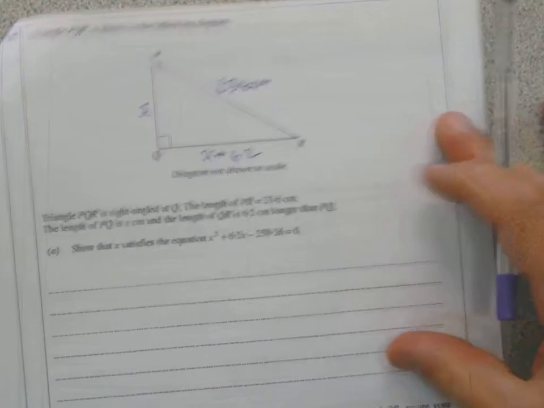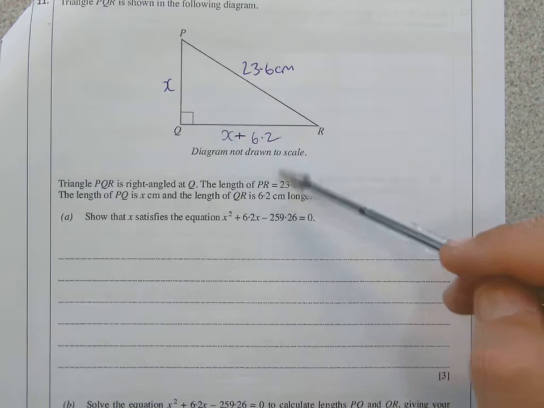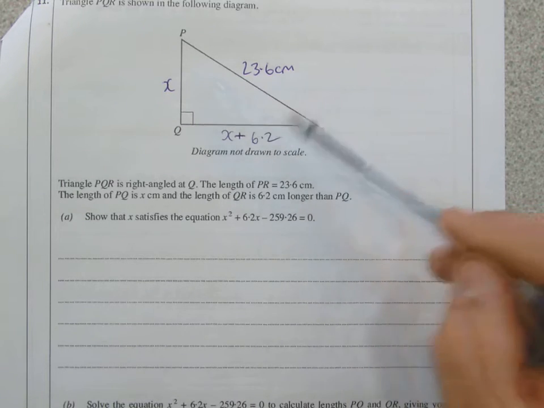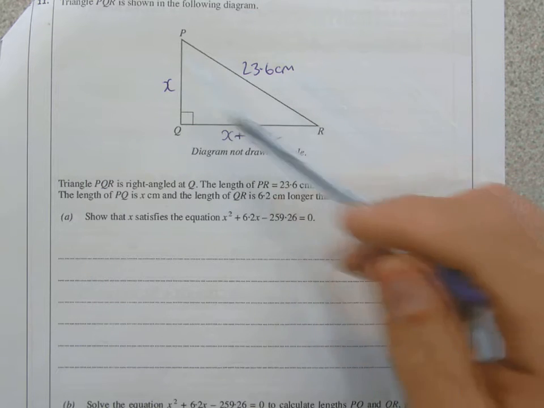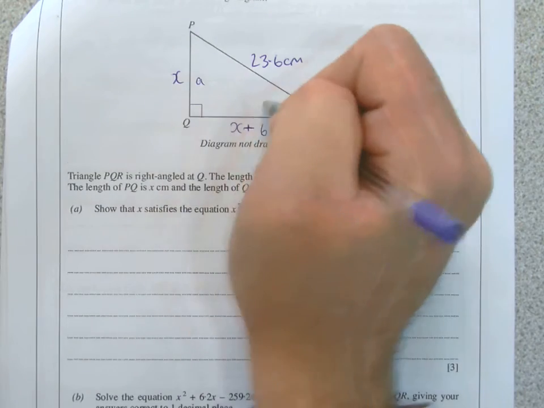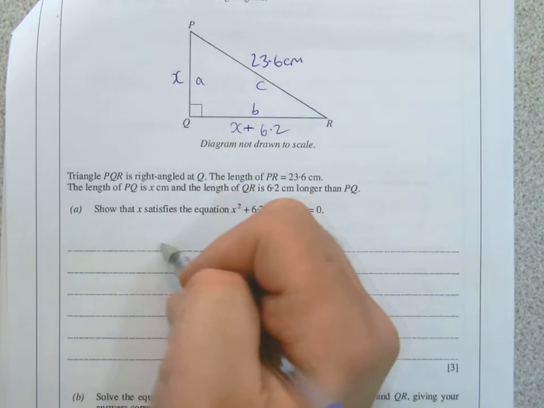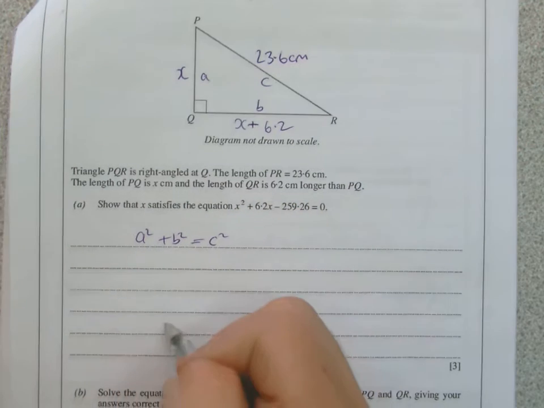We need to see what we can do with a triangle. Right angle triangle as well. There's no angles given, right? So no angles means we're not going to be dealing with trigonometry, but we've got all sides, even though they're in terms of X. And of course, all sides, if you remember the theorem, Pythagoras' theorem, a squared plus b squared equals c squared. Yeah?